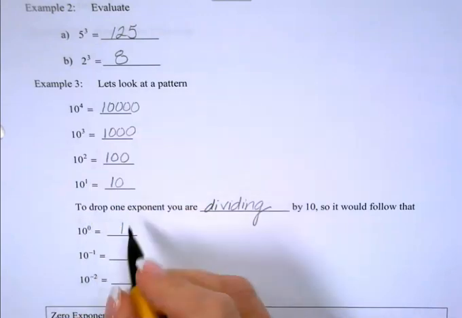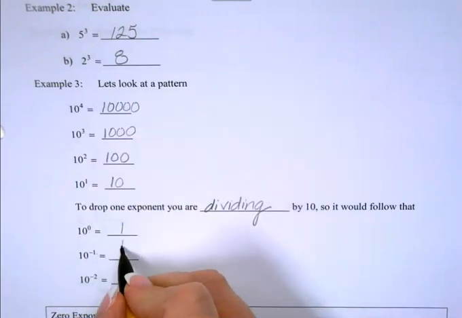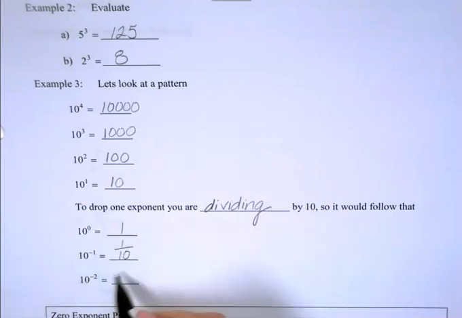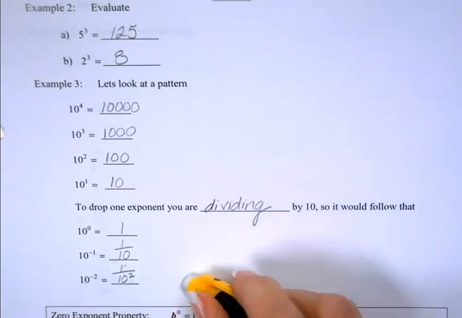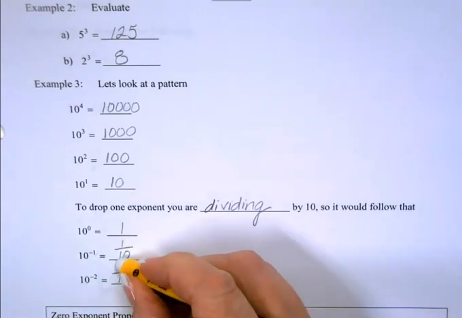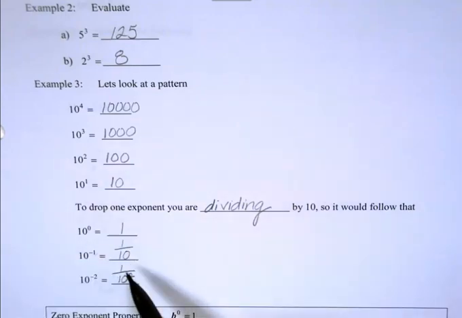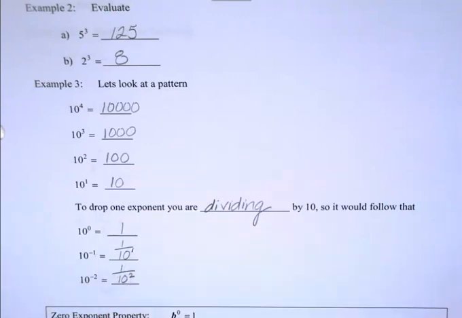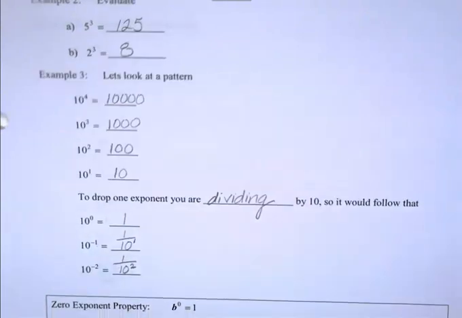And -1, as an exponent, I'm still dividing by 10, so that's going to be 1 over 10. And then this is going to be 1 over 10 times 10, or 10 squared. So that negative exponent will flip it to the bottom. So notice I changed it to a positive exponent in the bottom. When I flipped it, it's now 10 squared in your denominator, which leads us to 2 properties.